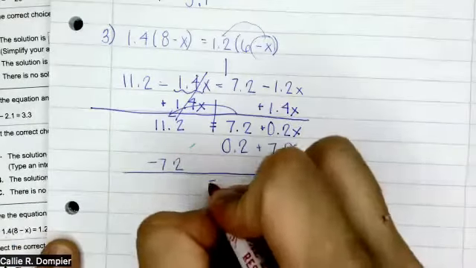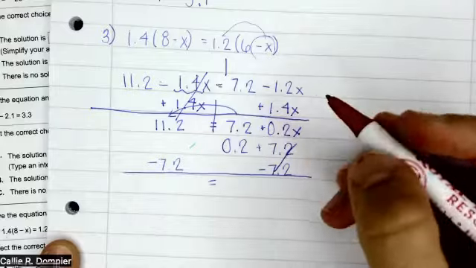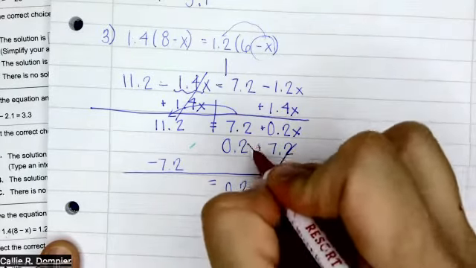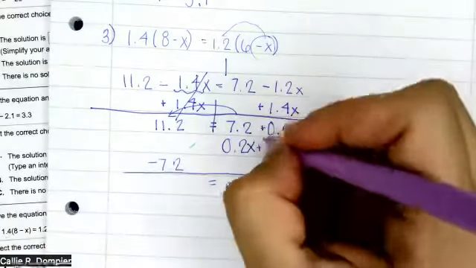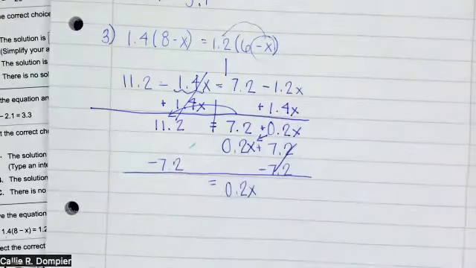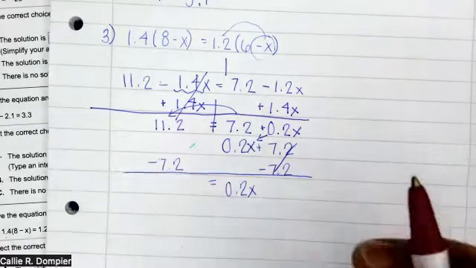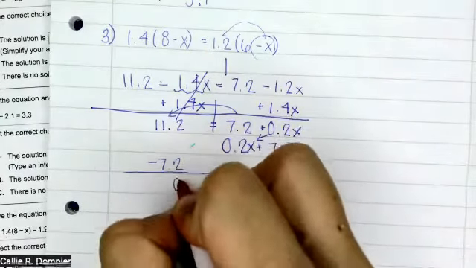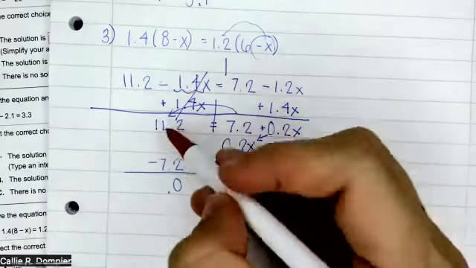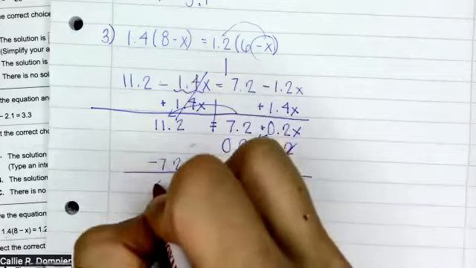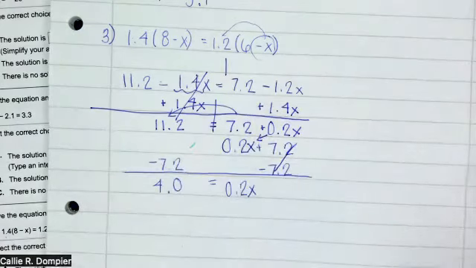Here, I still have that equal sign between them. Here is 0.2x. Sorry, I forgot to add that x. I was just switching their places. So that's just a copy of that. I just forgot the x. 11.2 minus 7.2. 2 minus 2 is 0, right? So it's no longer a decimal. 11 minus 7 is 4. So 4 equals 0.2x. Good.